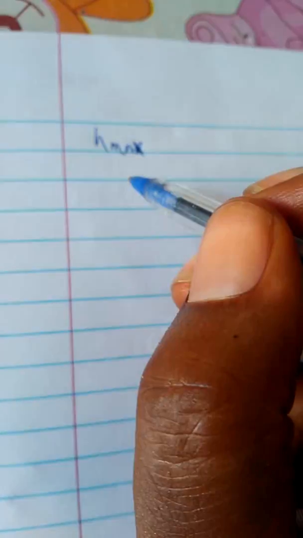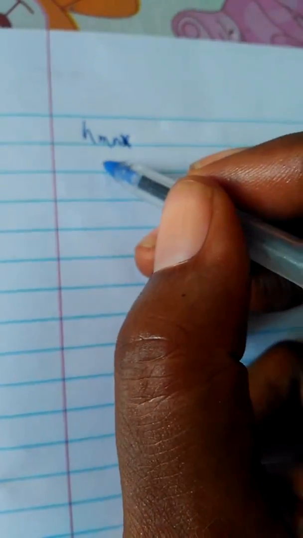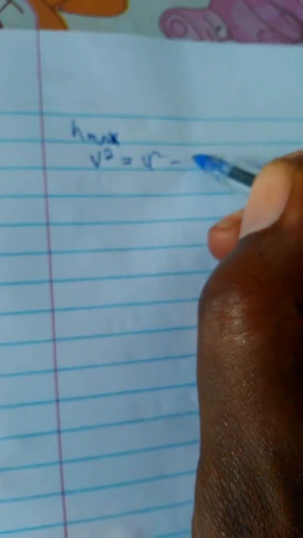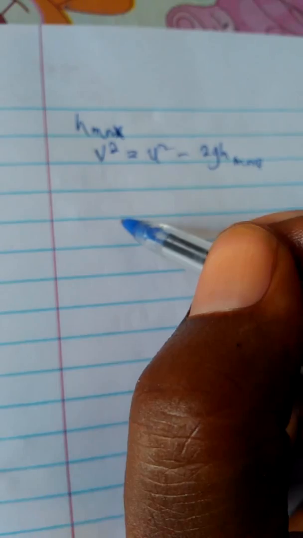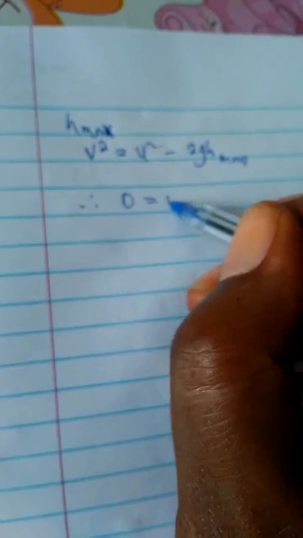That can be gotten from the third equation of motion, which says that V squared is equals to U squared minus 2gh, and that's the H max there. At that H max, we know that V is equals to 0, as in the previous one. So we'll say 0 is equals to U squared minus 2gh.